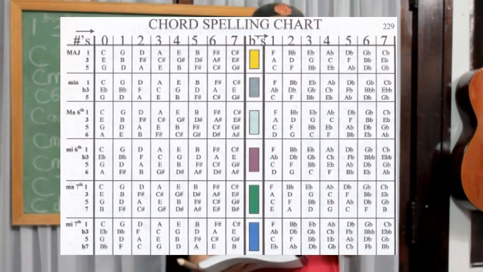0 sharps or flats is the key of C. 1 sharp is the key of G. 2 sharps is the key of D. So if you're in the scale of D, then you have to consider those 2 sharps, the F sharp and the C sharp, when you're building the chords. So 1, 2, 3, 4, 5, 6, 7, 8. There's your formula in those numbers.